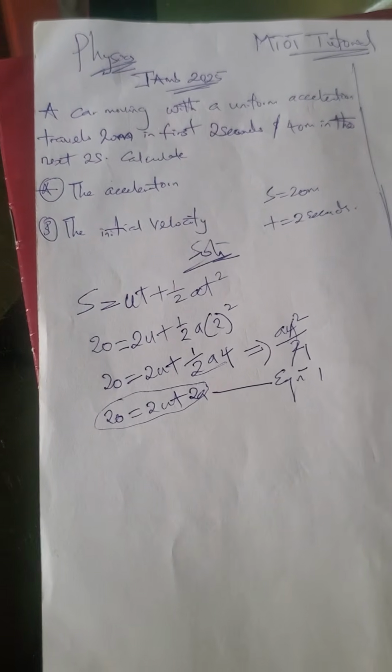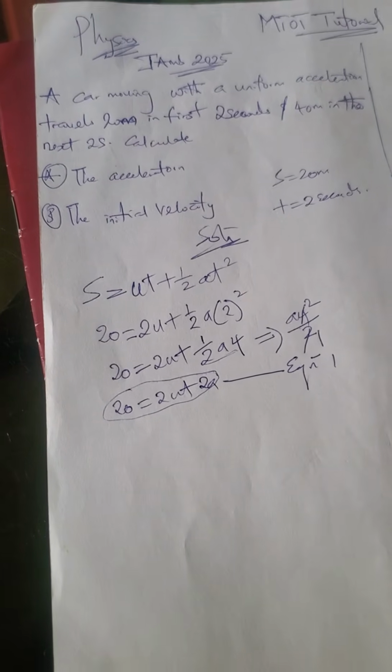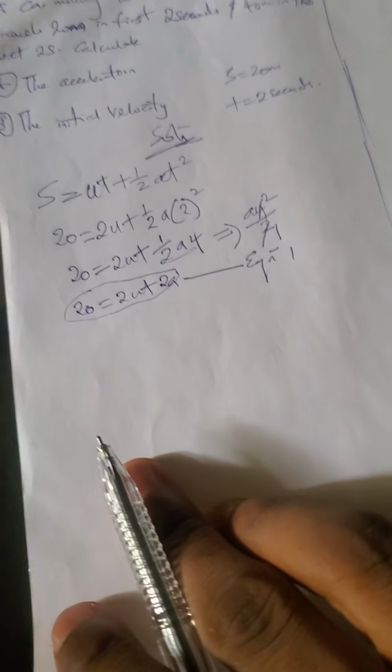This question is from JAMB 2025 physics. Sorry, I've already solved part of it, so we're going to complete from there.